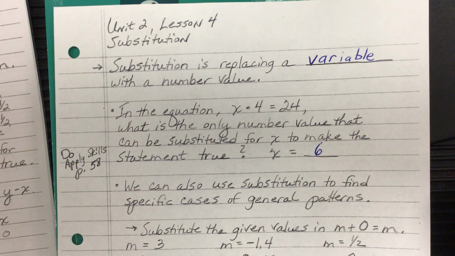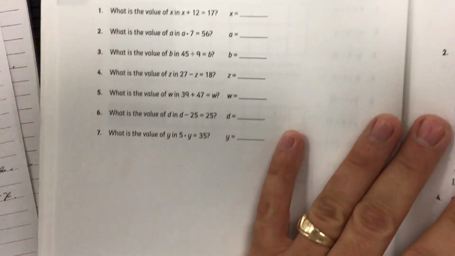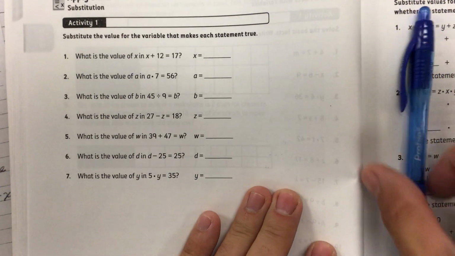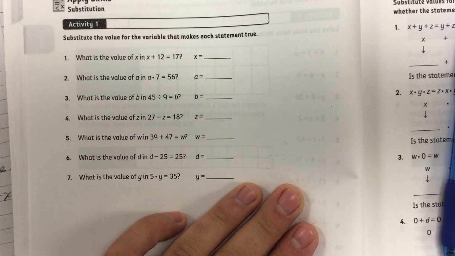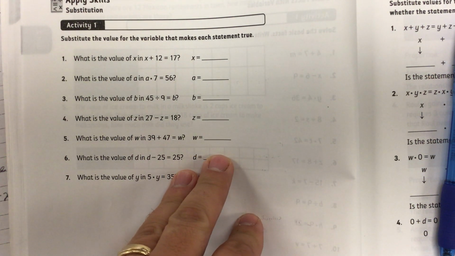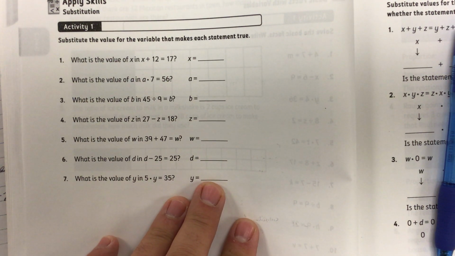All right, then it says do apply skills on page 58, so go ahead and get your workbook out. We'll come back to that. Page 58. Why don't you see if you can answer those 7 questions? And that's what the whole lesson is on, substituting what number would make it true. So I will give you a minute or so, and then we will go through them.